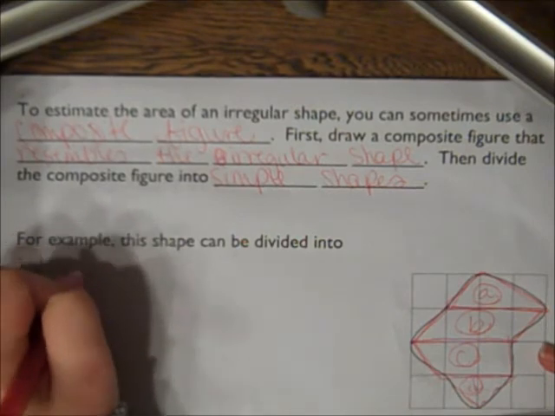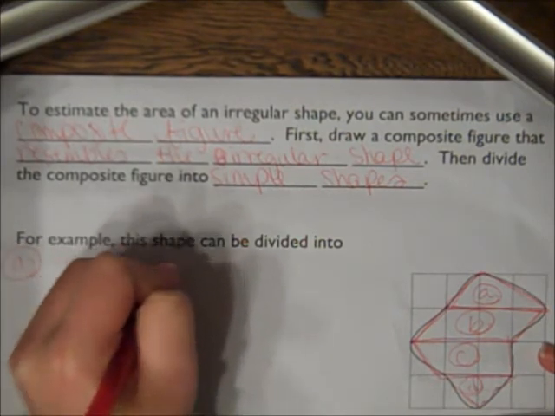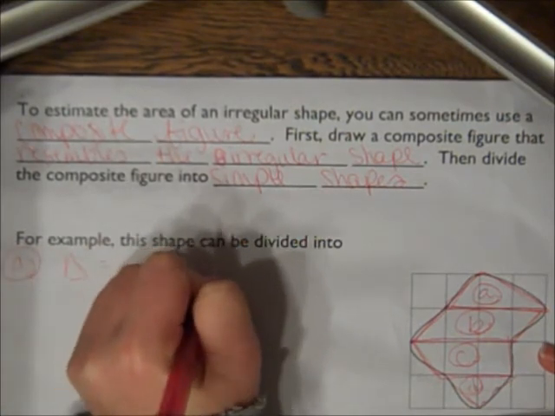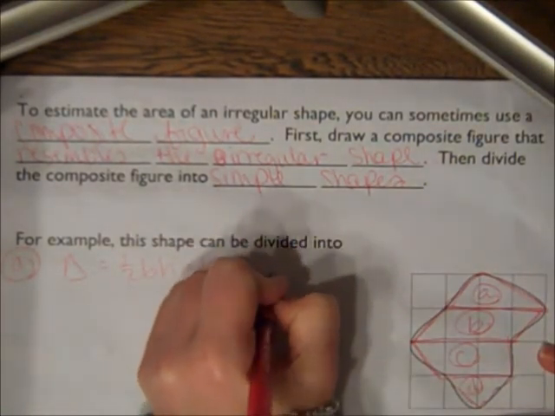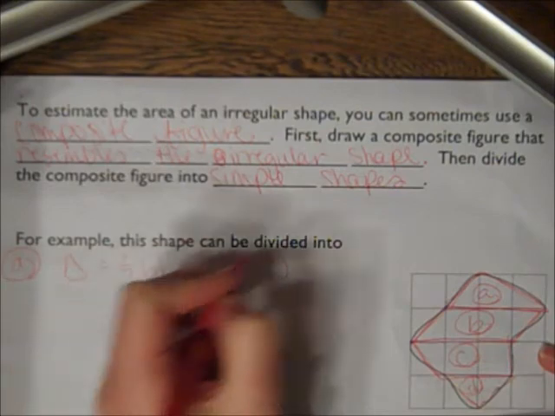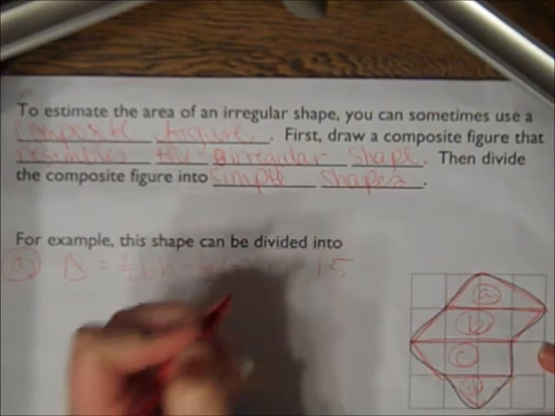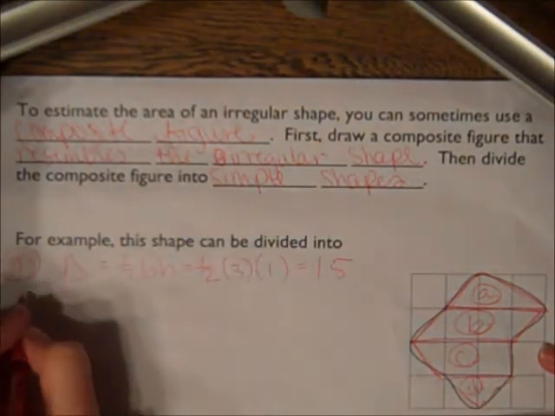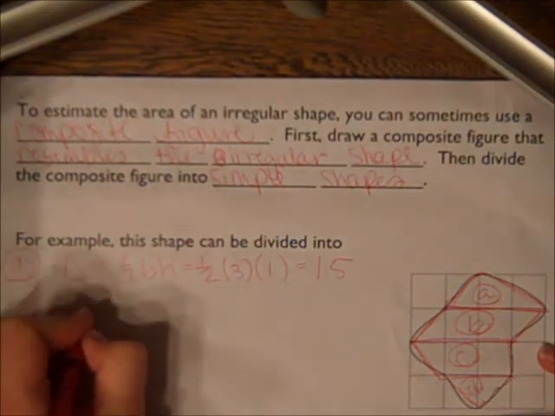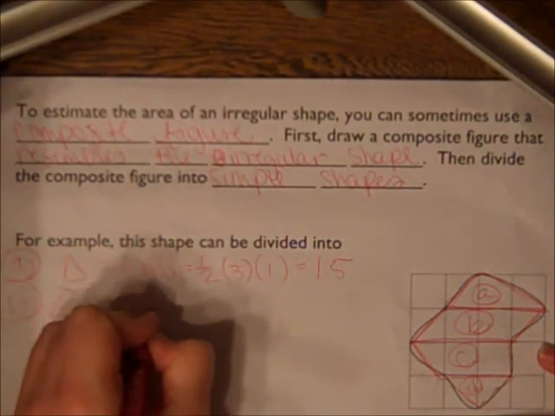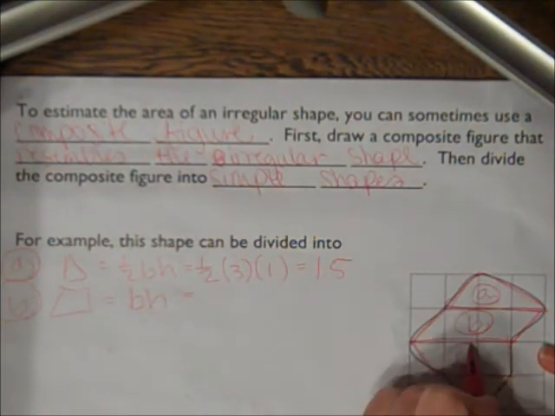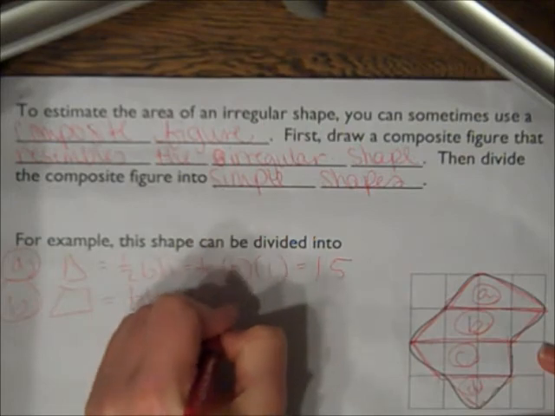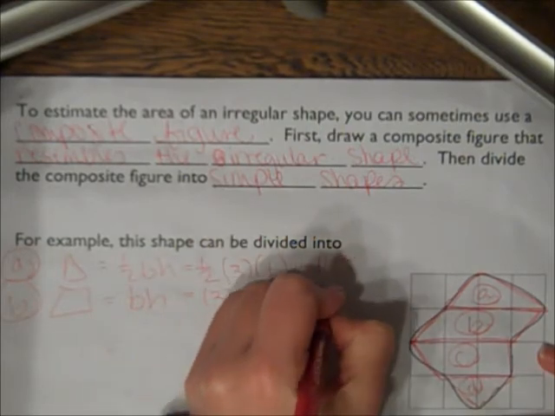So A is a triangle, 1/2 base times height. 1/2, 1, 2, 3 for the base, 1 for the height. So this is going to be 1.5. B is a parallelogram, so base times height. Base is going to be 1, 2, 3. Height is going to be 1. So that will be 3.